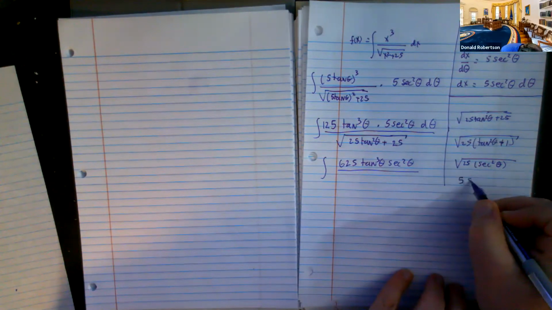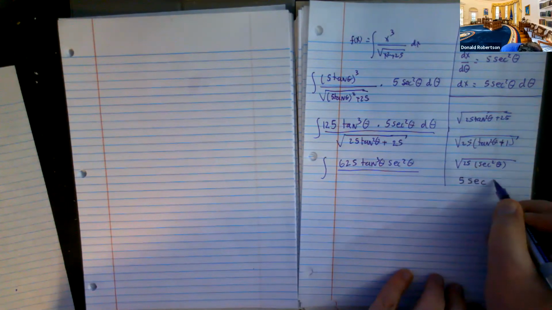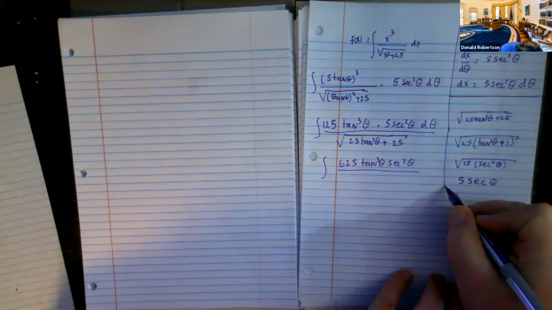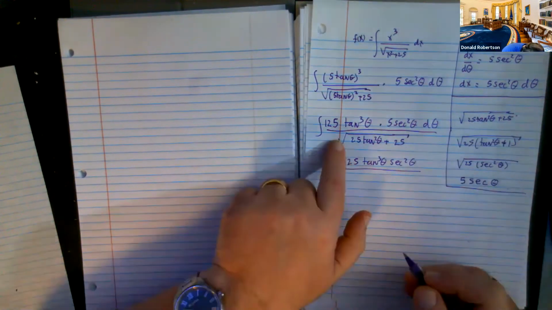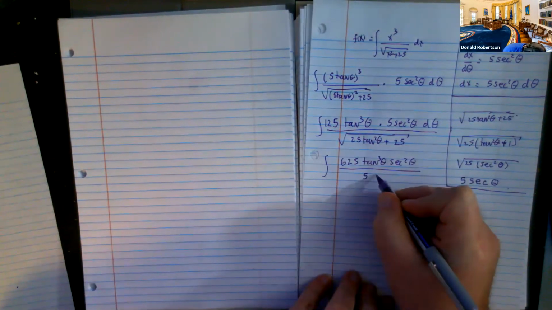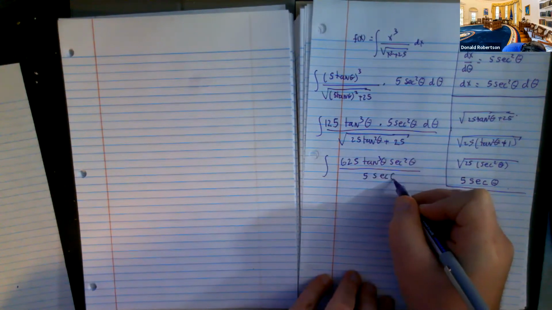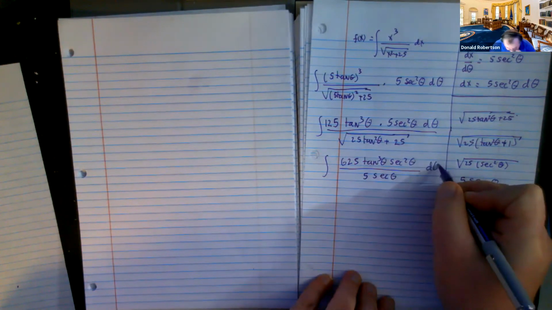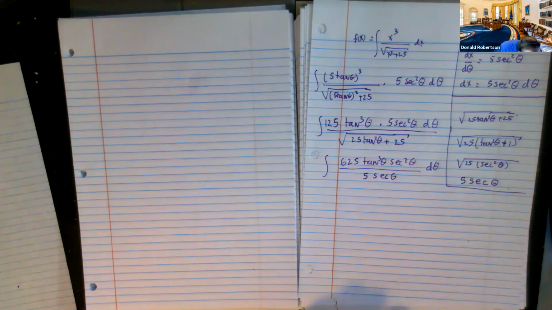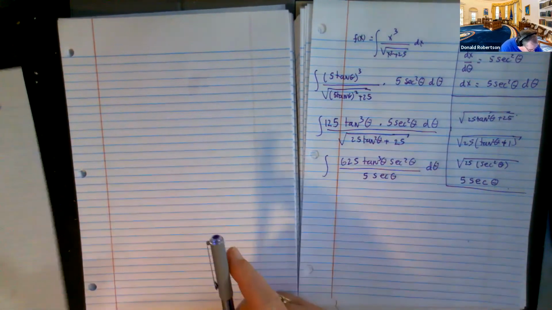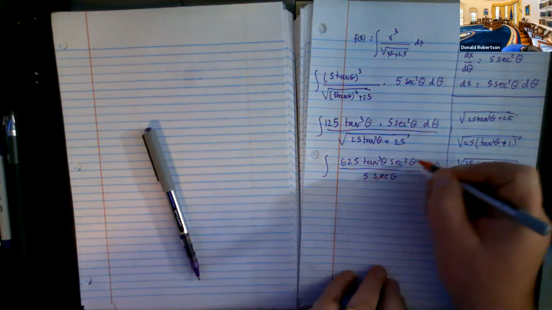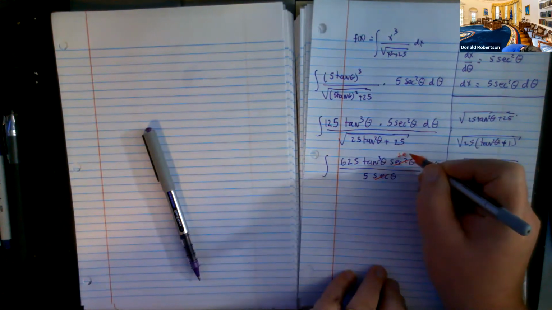Right, so what you get here is 5 secant theta. That's what this turns into. So the bottom turns into 5 secant theta d theta. So what I need to do now is cancel as much as I can, simplify. This secant cancels out one of them, but you still have a secant theta left.